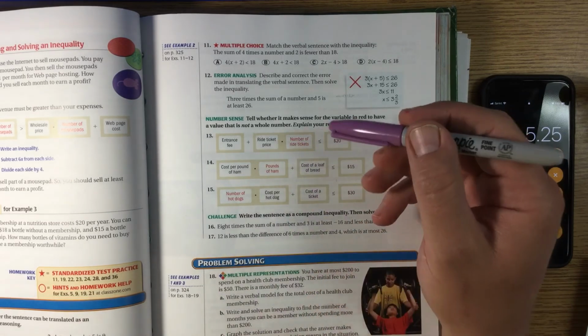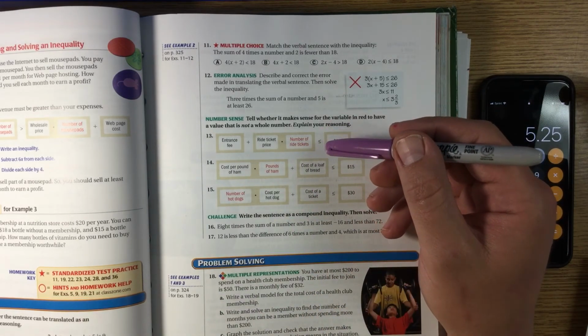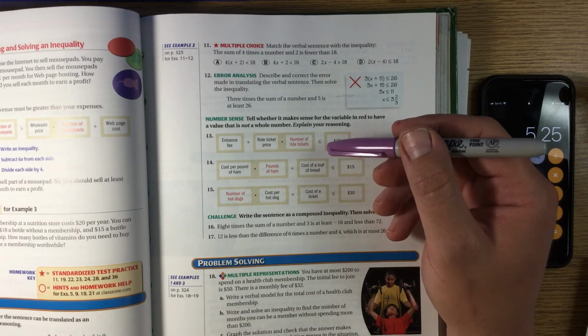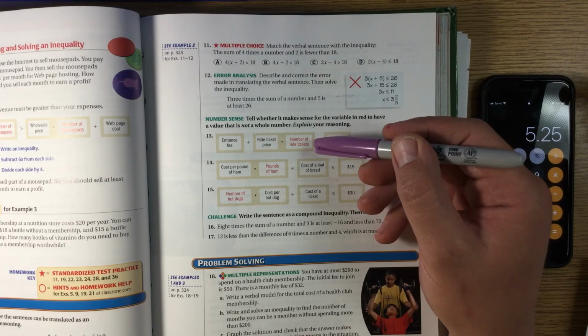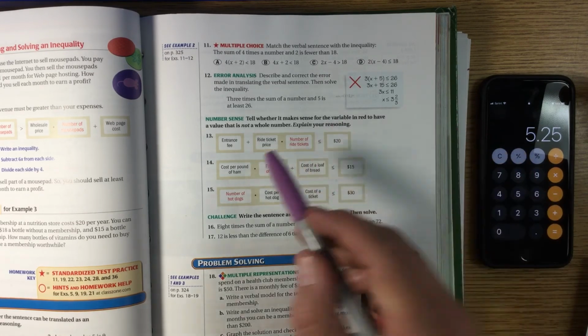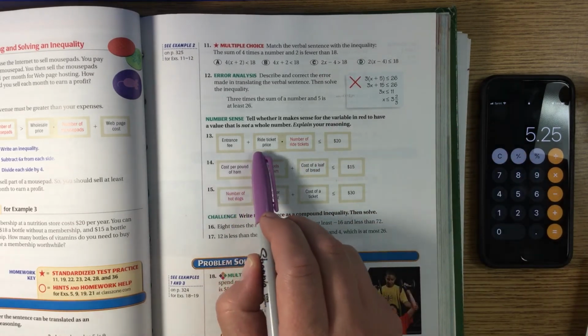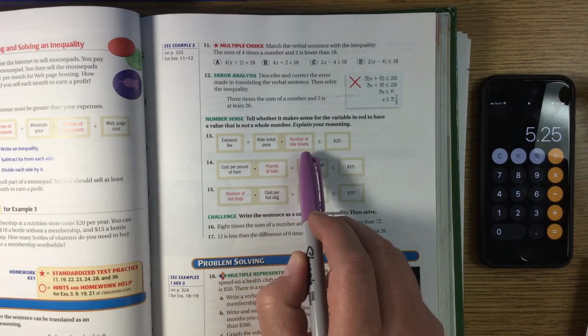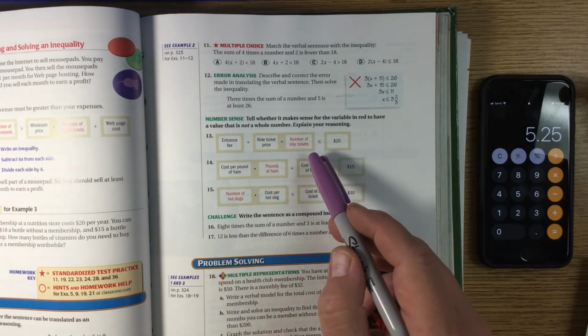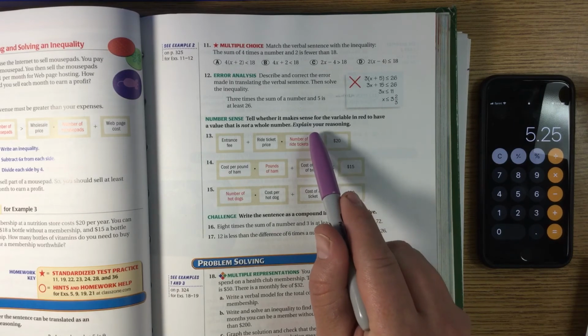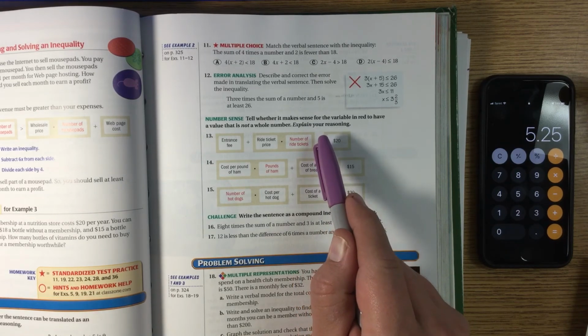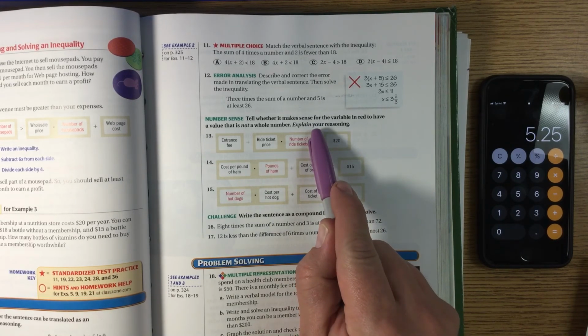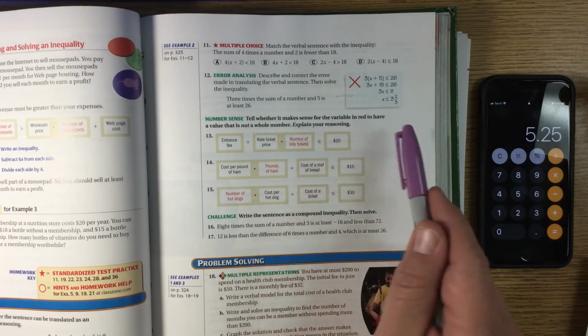So for example, this shouldn't be too complicated, but let's think about ride tickets. The entrance fee plus the ride ticket price times the number of ride tickets. Can I buy a fraction of a ride ticket? That's what it's asking.